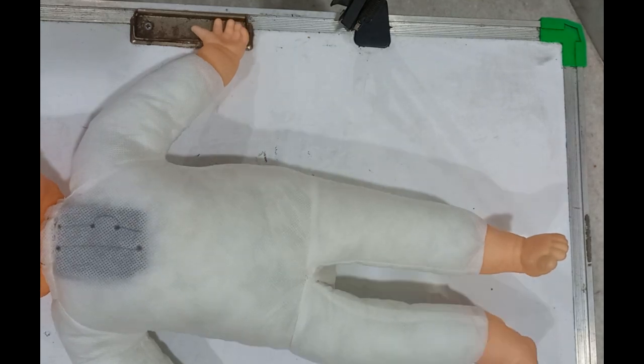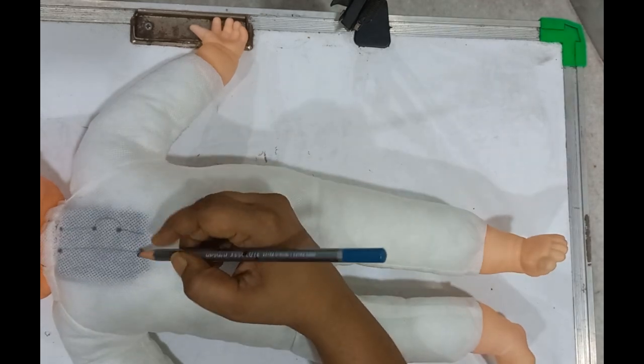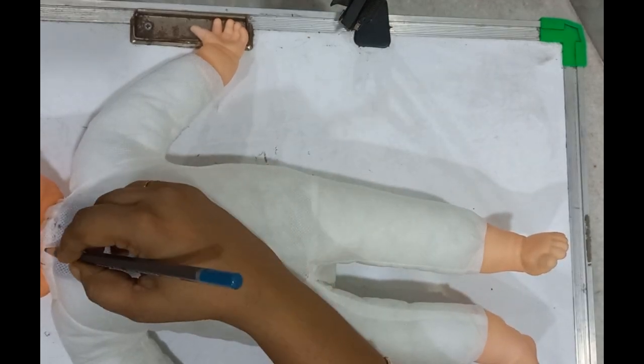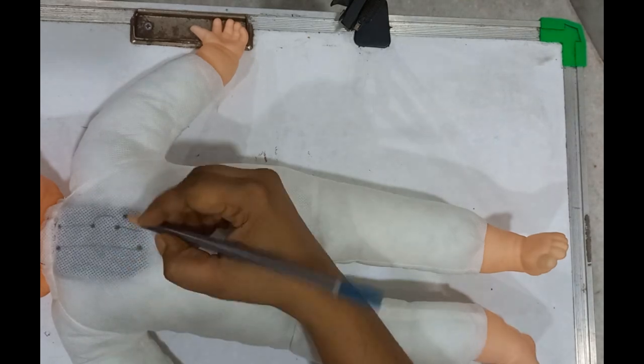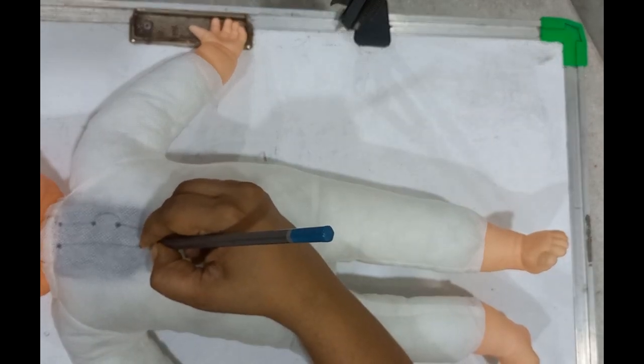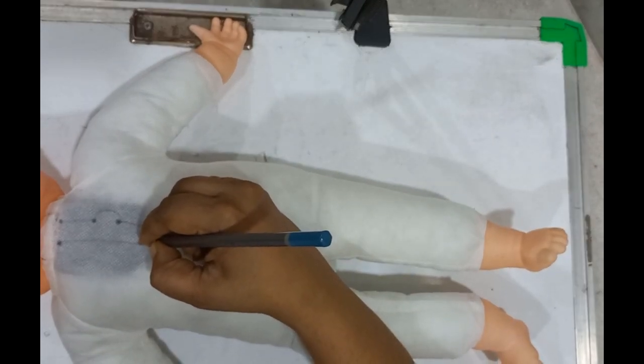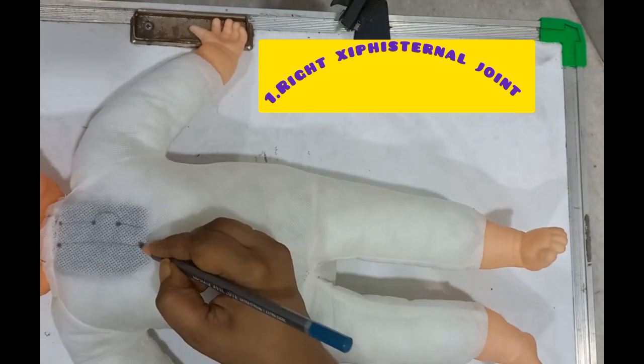For the inferior margin of the parietal pleura towards the right side, you have to take one point at the level of the xiphisternal joint.